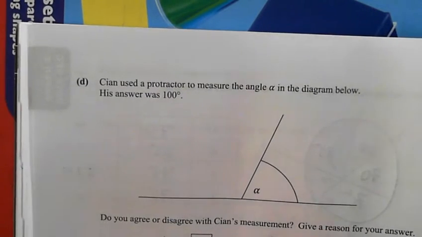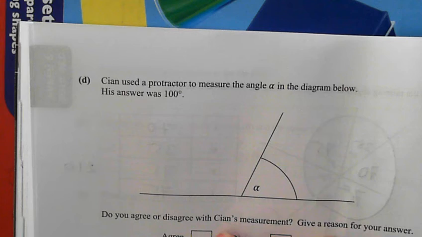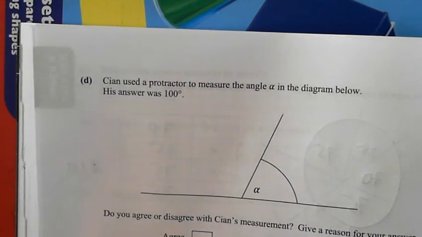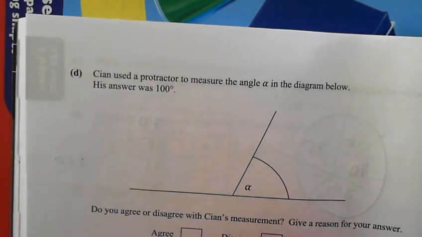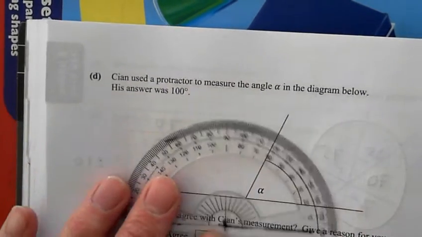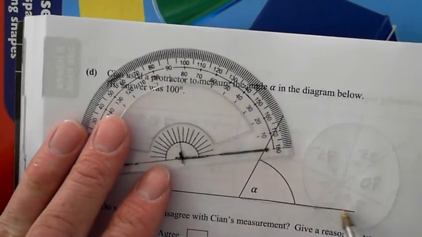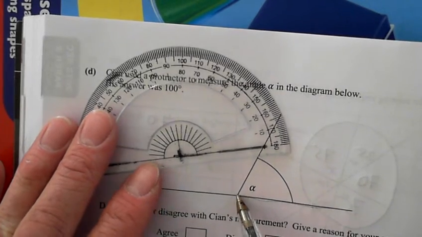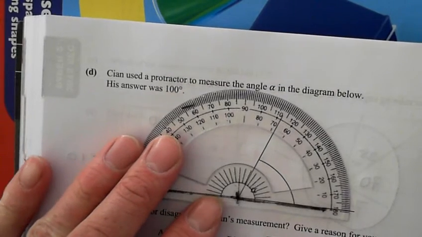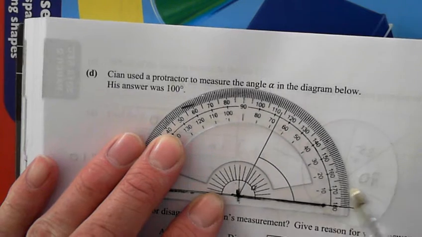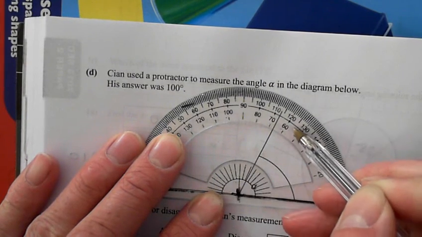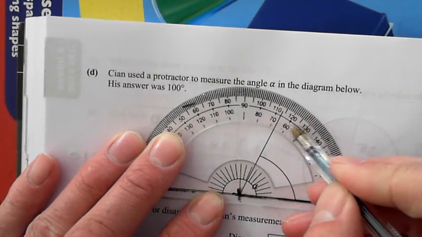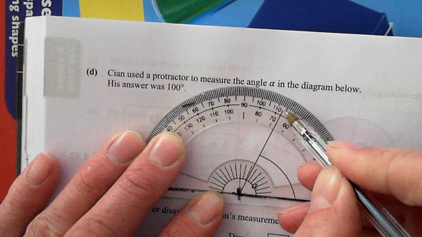Use a protractor to measure. So you get your protractor and you put your line, see the line there, you put the crosshairs on that point. And you start at 0 and you count up 10, 20, 30, 40, 50, 60, and then that's 65, 66, 67.